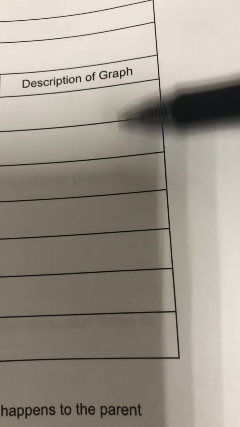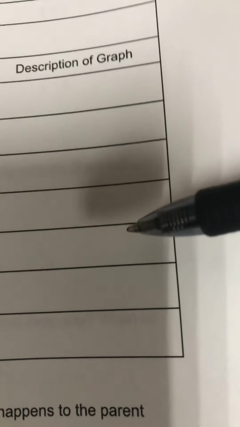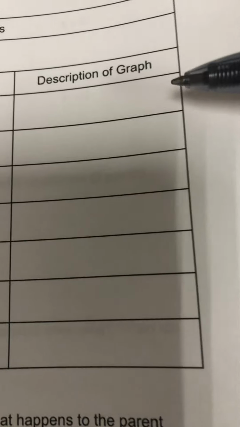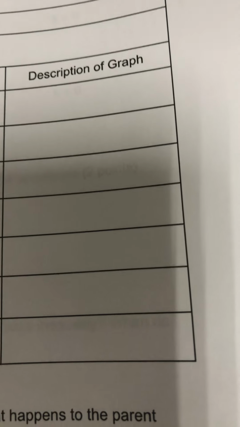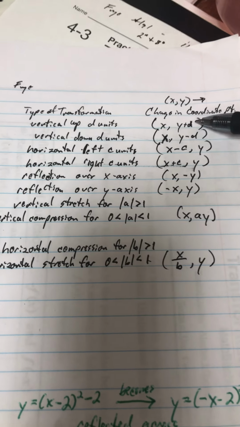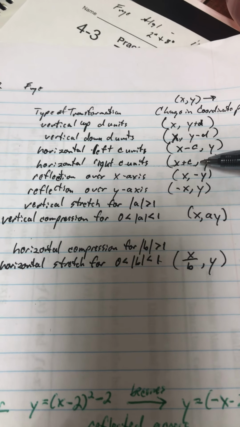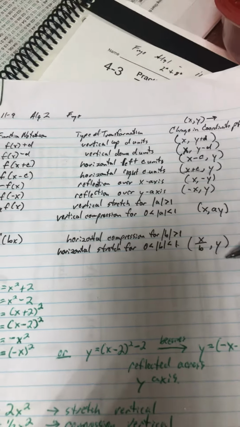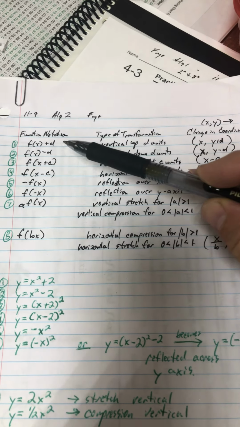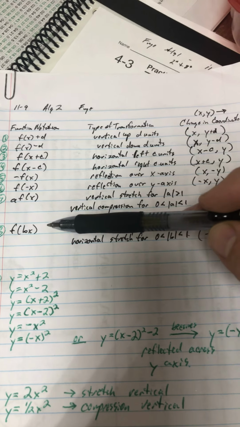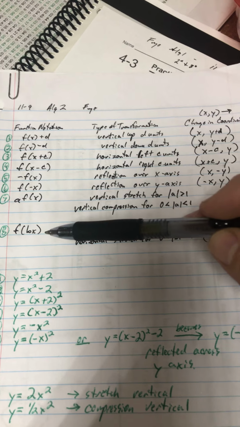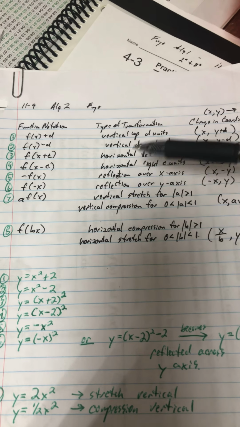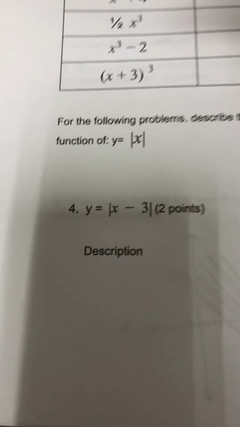The description of the graph, so you're going to describe what happens on the graph. Well, it's going to move this way this many times, or you could be giving the change in coordinate points, what happens with each coordinate point. So you could explain that also. So once again, you might want to utilize this, blow this up and see how that corresponds with your answers, okay? Okay, moving on to 4 and 5.